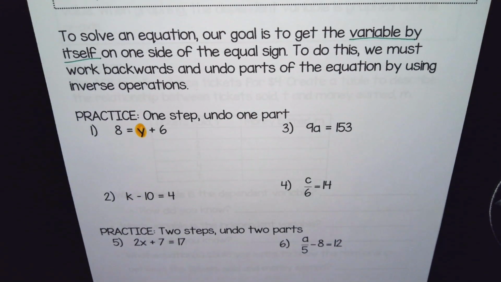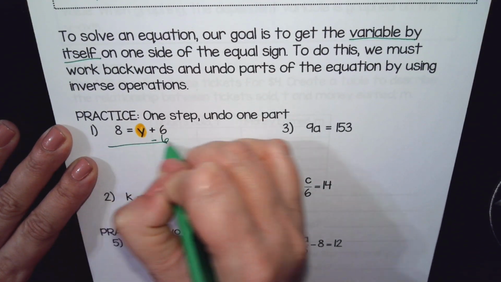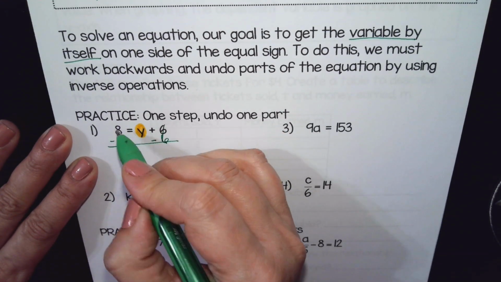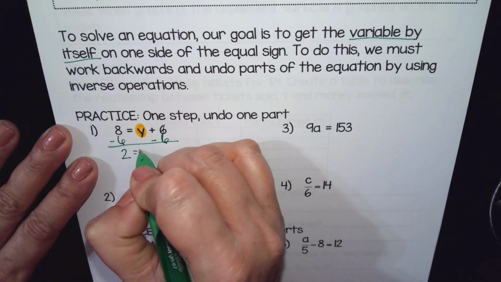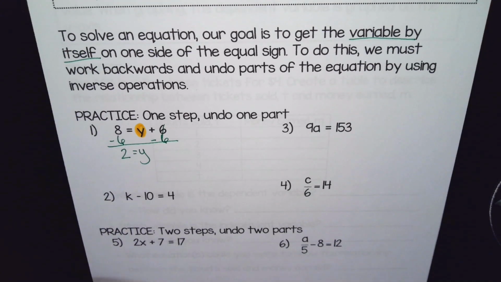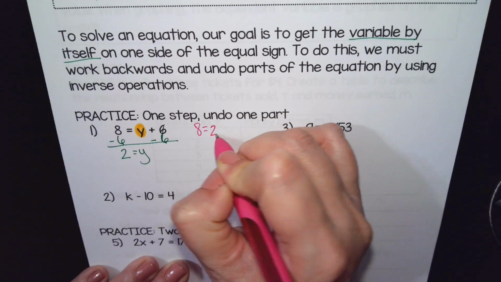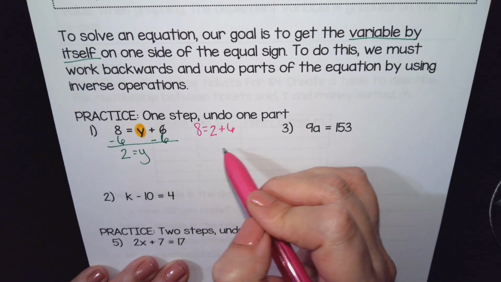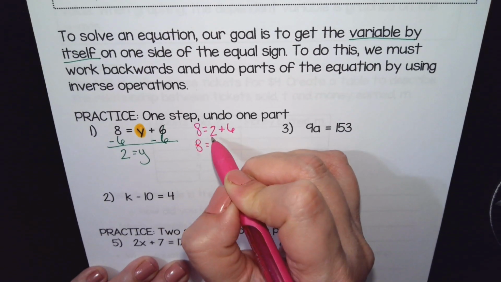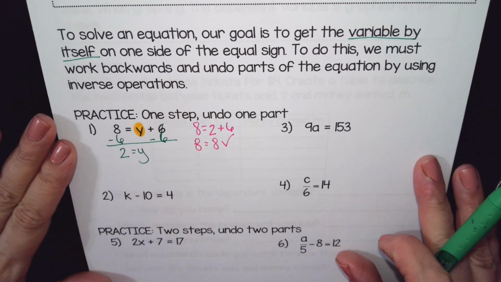It's a y. So to undo this, I've got to get y by himself. So to undo plus 6, you have to subtract 6 from each side. And 8 minus 6 is 2. So 2 is equal to y. Well, can you check it? Sure, you can. We're going to take out that y, and we're going to put in 2. These two should equal each other. So we have 8 here, and 2 plus 6 is 8. So it works. Okay? All right, let's go to the next one.